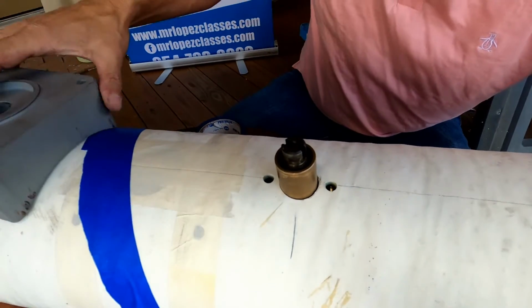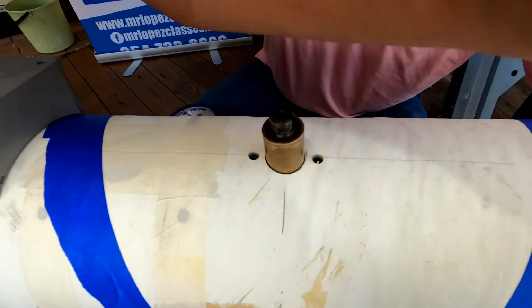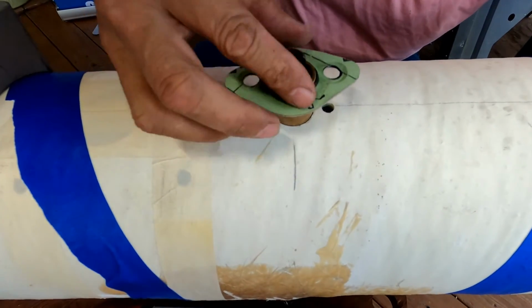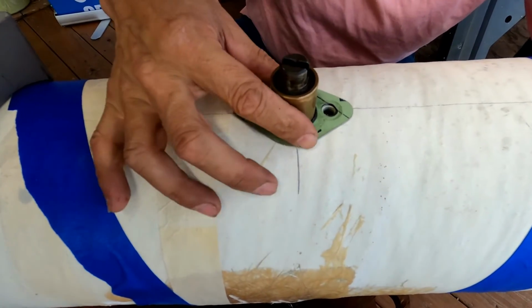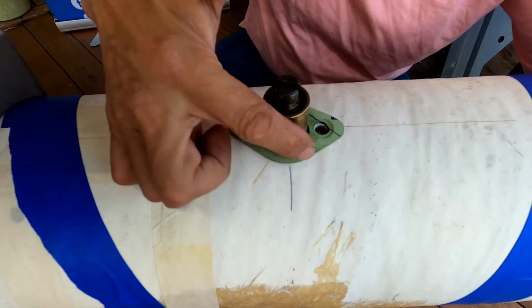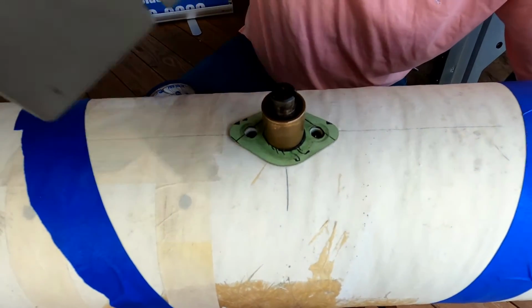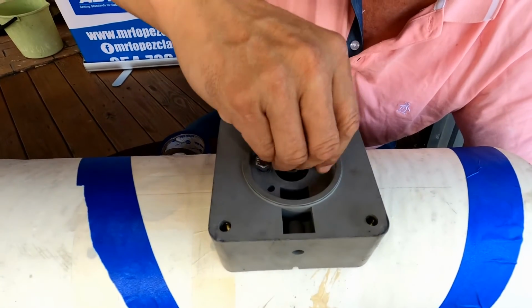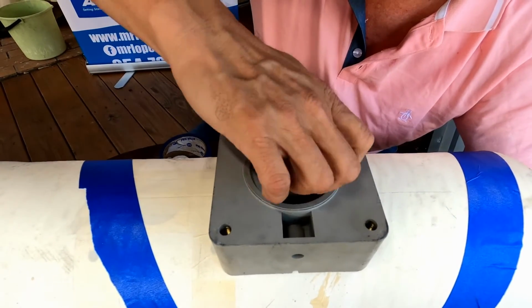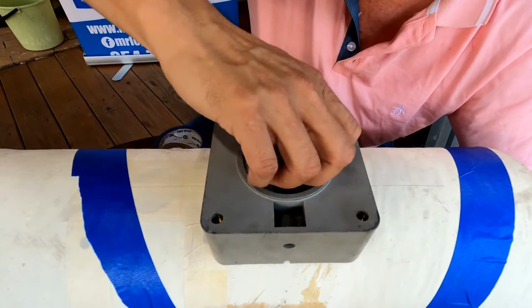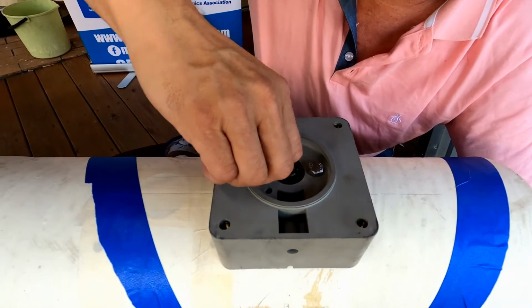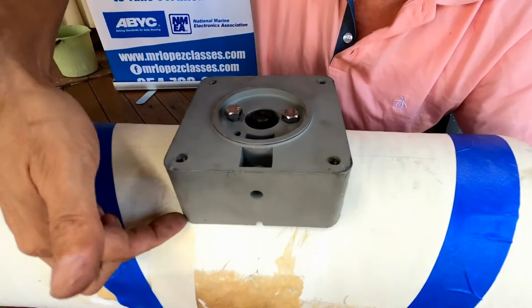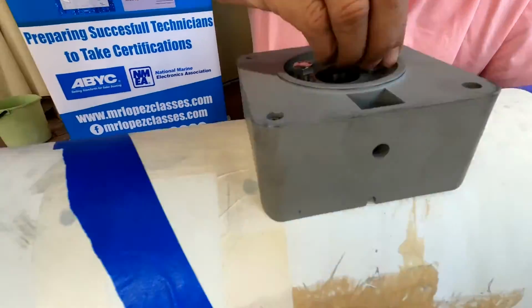After that, the second gasket, more 5200 over there, and after that the bracket. We are ready to install the bracket with more 5200 on those areas.